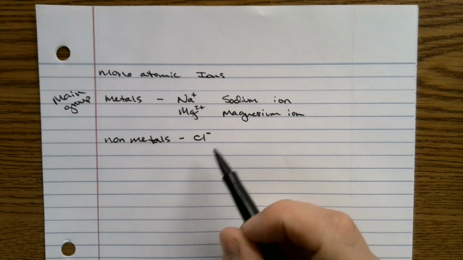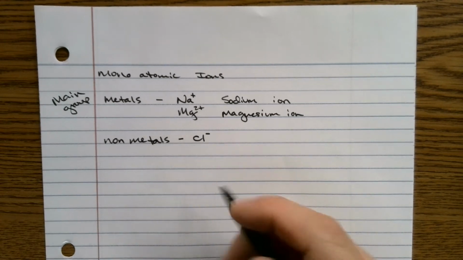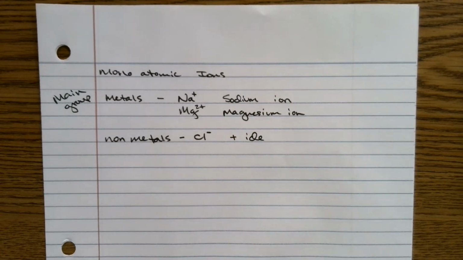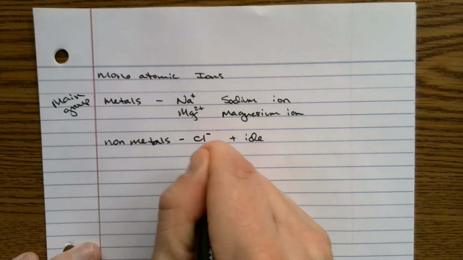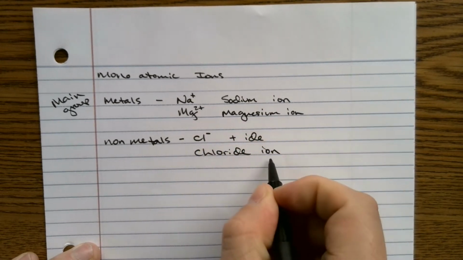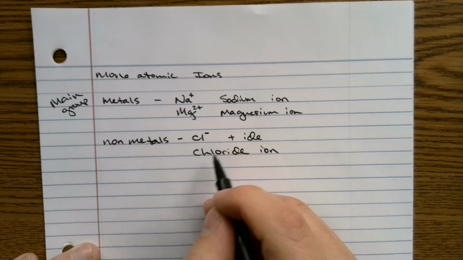We have to do a little bit of adjusting to this. It's not just chlorine ion like metals are. So we have to add ide to our thing. So we're going to have a chloride ion, right? And we have ion because it's got a charge, right? And we're going to make some adjustments to chlorine and add ide to it.